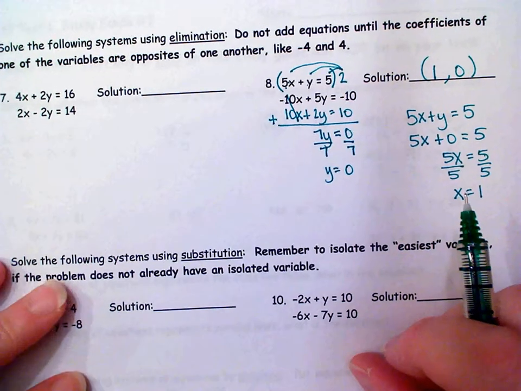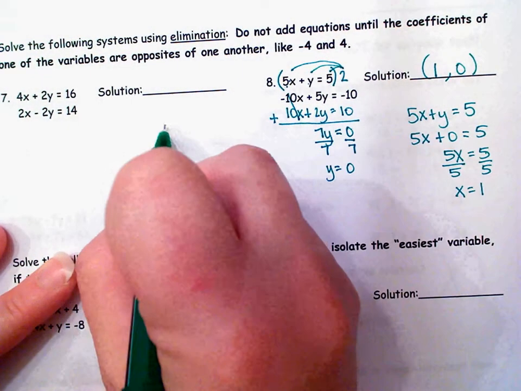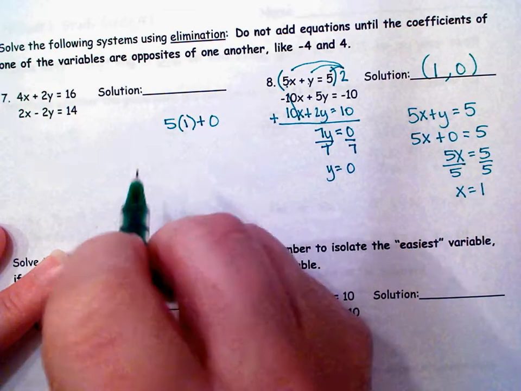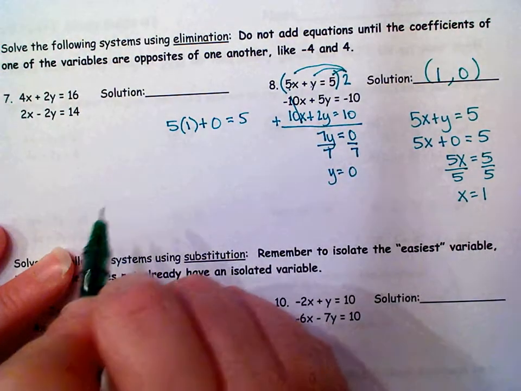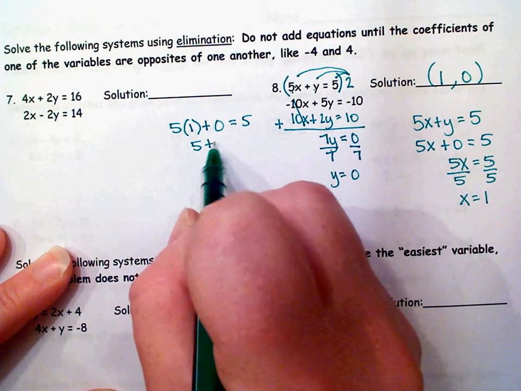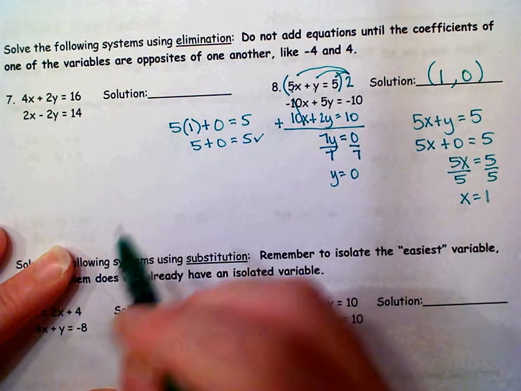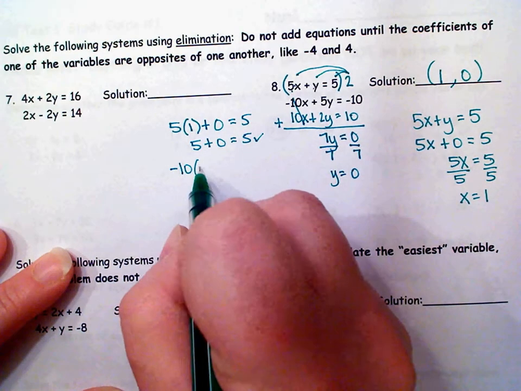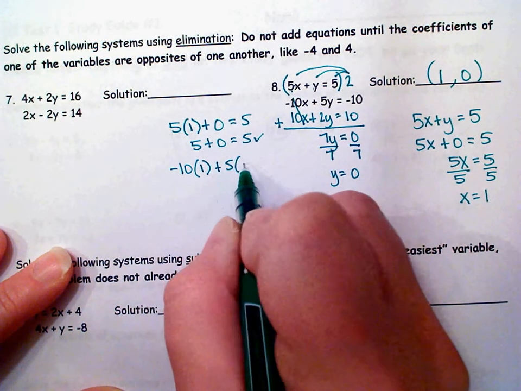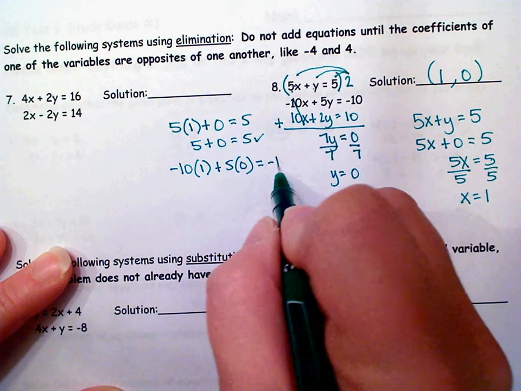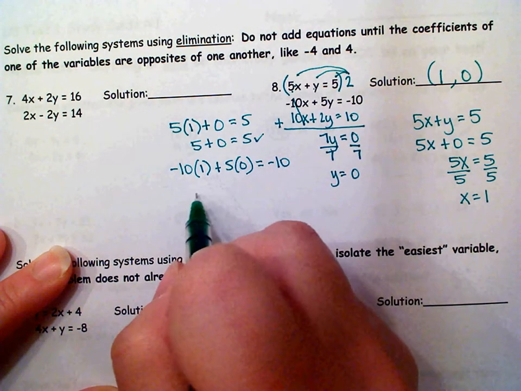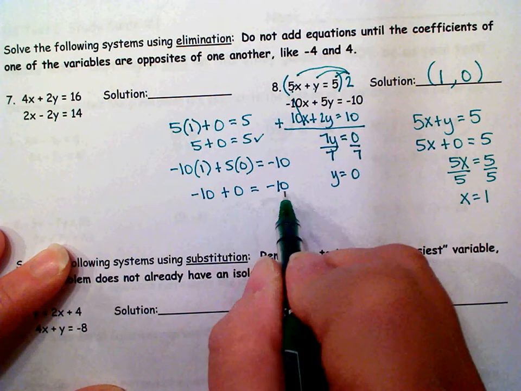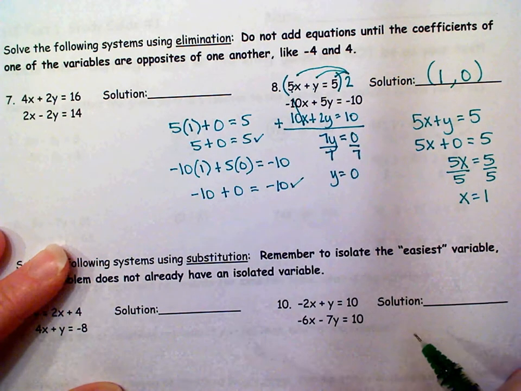Make sure that you always check that. So I'm going to use the first equation, 5x, I'm replacing the x with 1, plus y, replacing the y with 0, and making sure that equals 5. Well, 5 times 1 is 5, and 5 plus 0 is 5. So it works in the first equation. In the second equation, I had -10x, so I'm replacing x with 1, plus 5y, I'm replacing the y with 0, equals -10. So -10 times 1 is -10, 5 times 0 is 0, and -10 plus 0 is -10. So that's correct. It works in both equations.